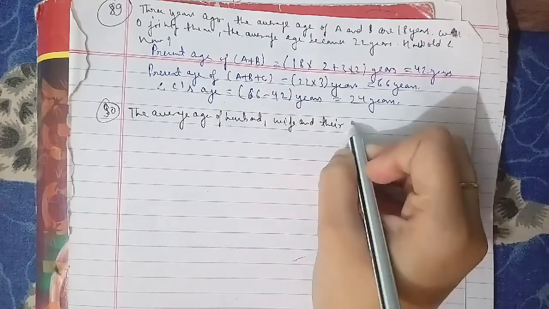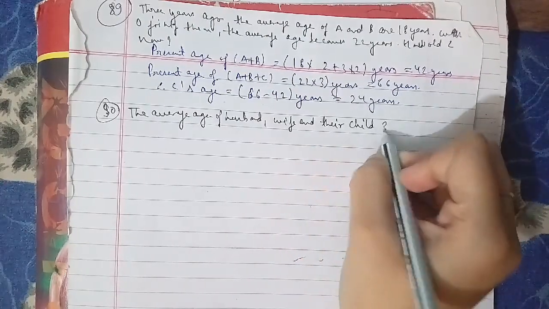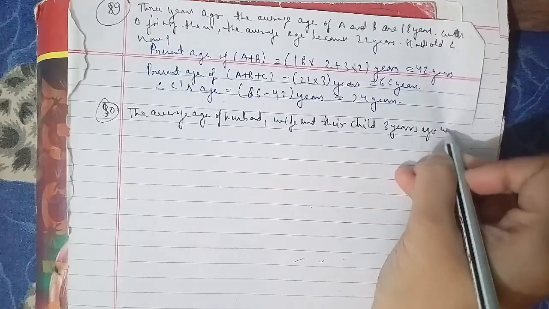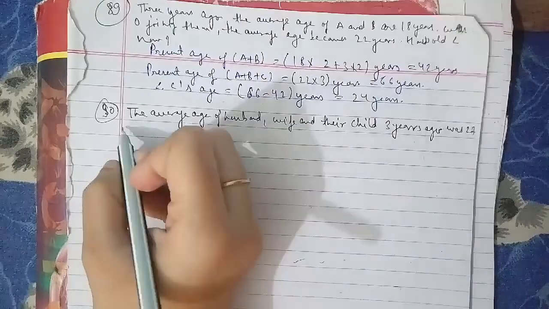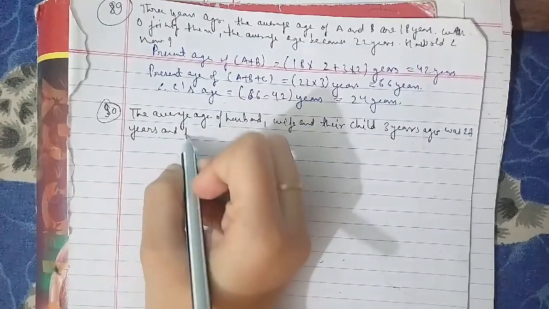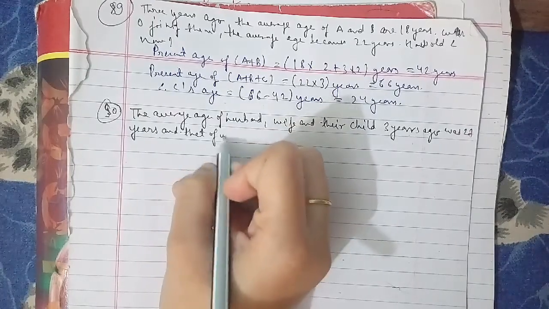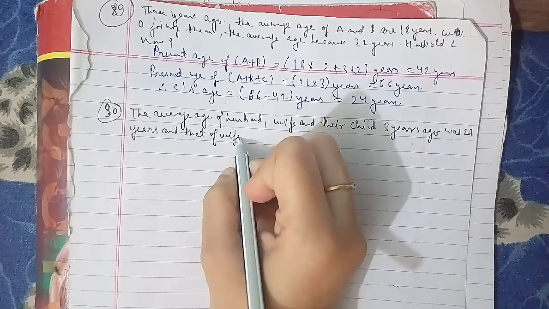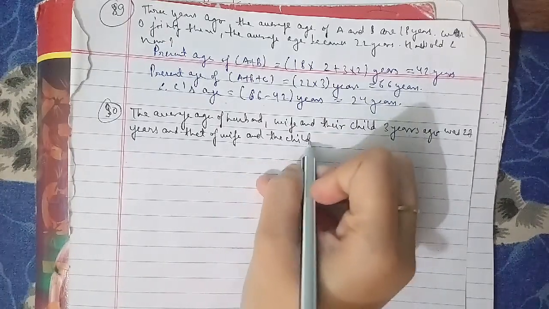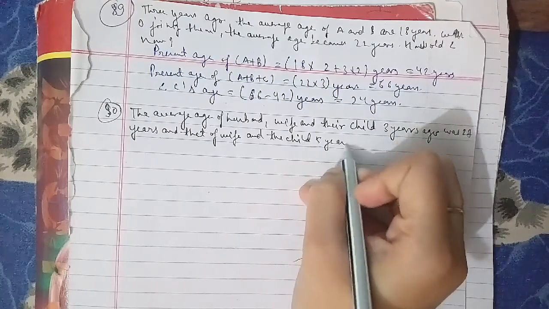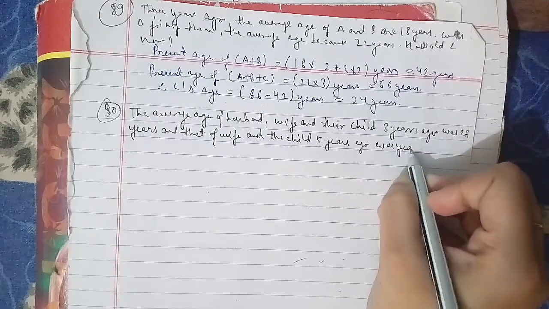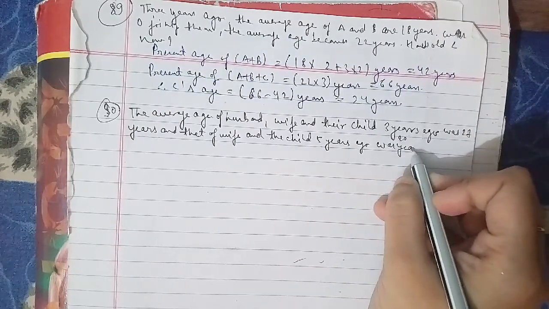So let's go ahead. Sum of the present ages of husband, wife and child is equals to 27 into 3 plus 3 into 3 years, which is equals to 90 years.